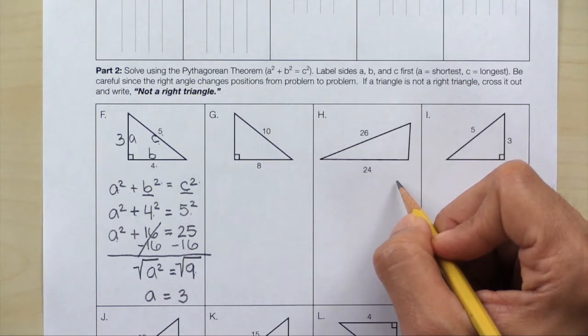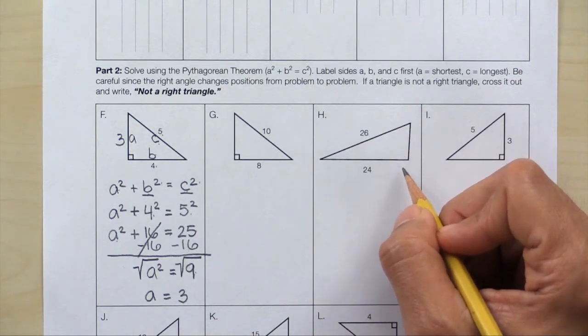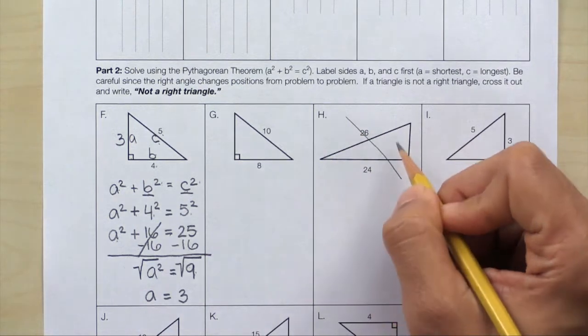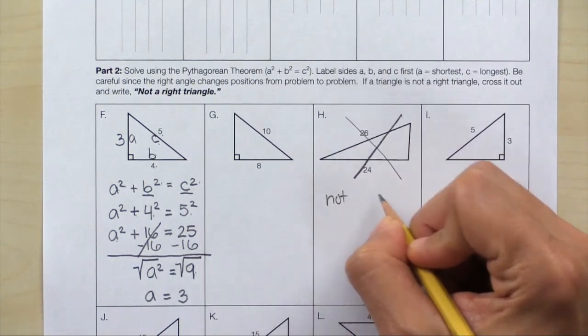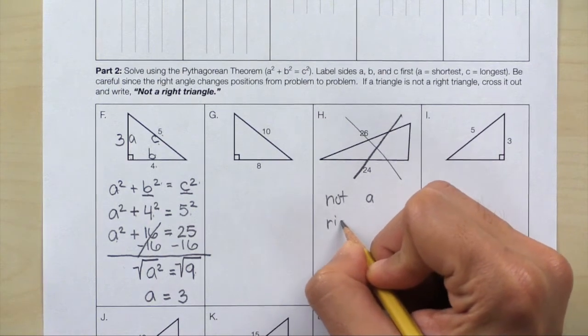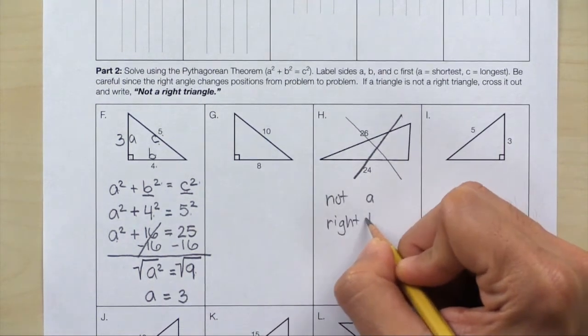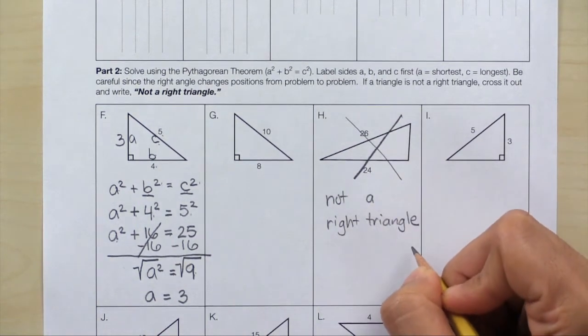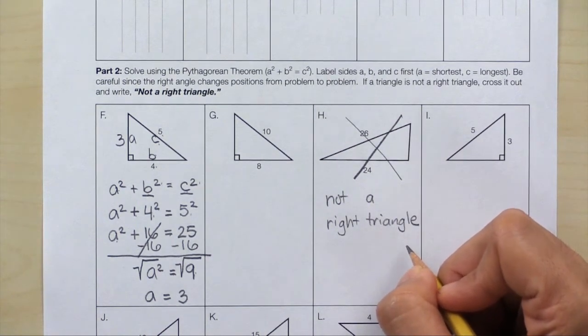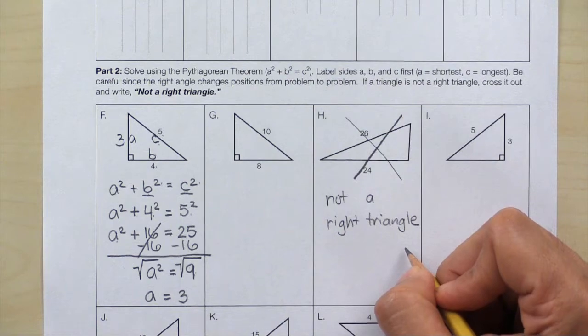Take a look at box H. Notice that this is not a right triangle because it doesn't have a right angle. So cross this problem off and write down not a right triangle. And since it's not a right triangle, we can't use the Pythagorean theorem for this problem.